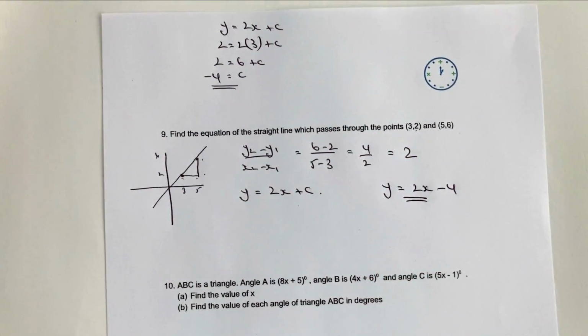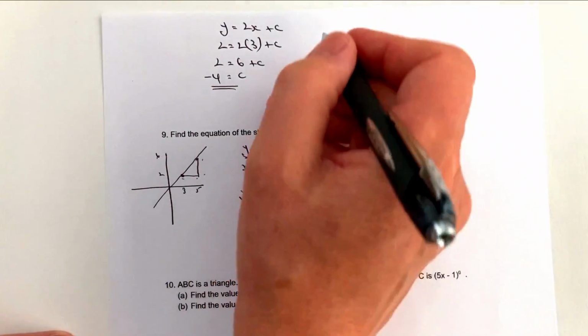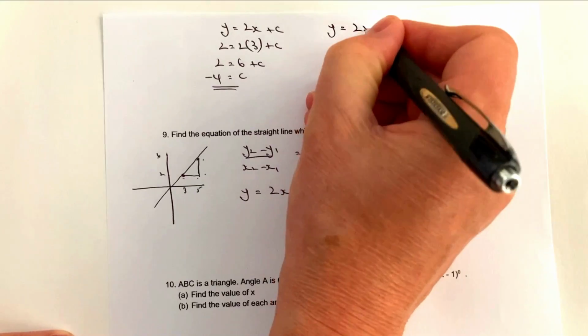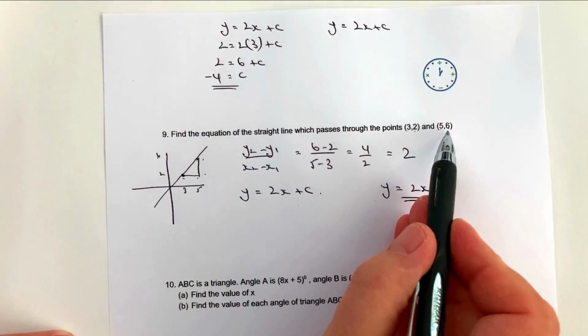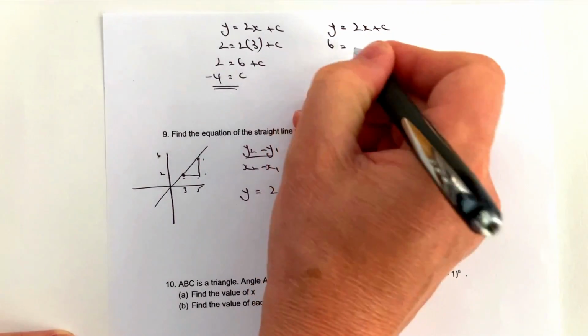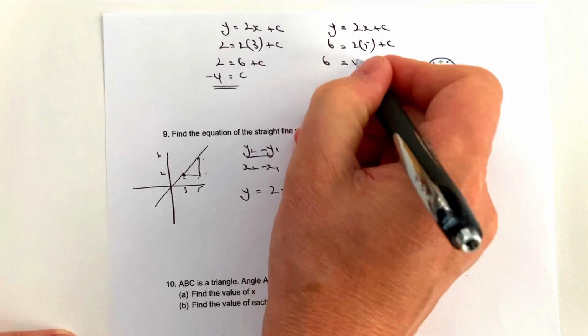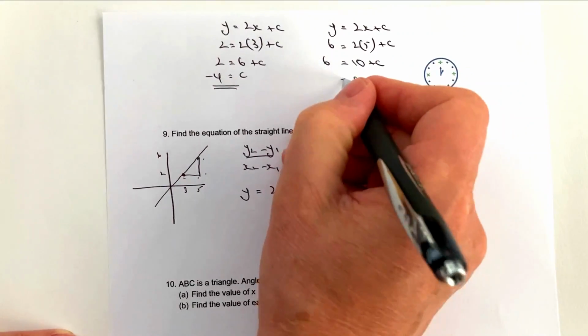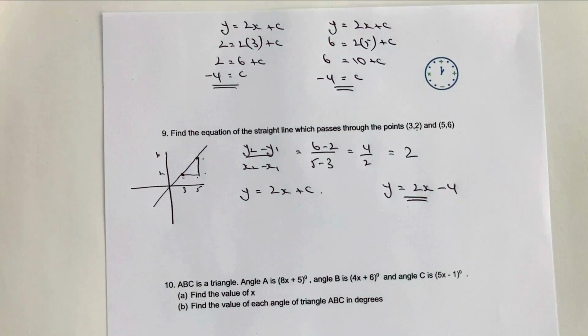Now if you have time, what you could do is check that with the second set of coordinates. Again, I'm going to write y equals 2x plus c, but this time I'm going to use the second set of coordinates. So 6 equals 2 times 5 plus c. So 6 equals 10 plus c. So therefore c must equal minus 4. So if you've got time, you could just check those coordinates. Okay, so hopefully that's okay for you.